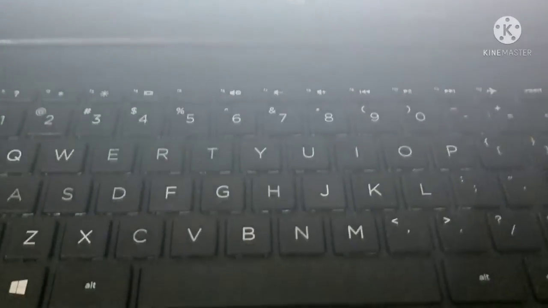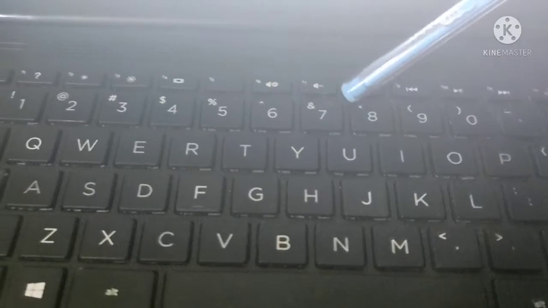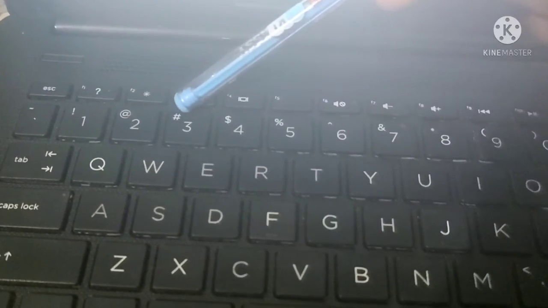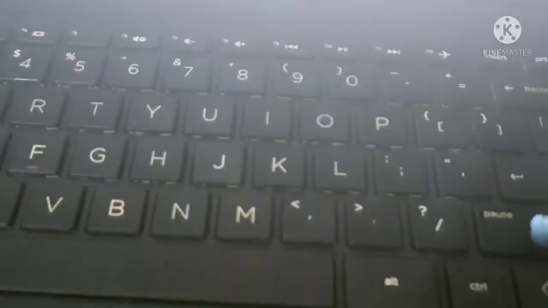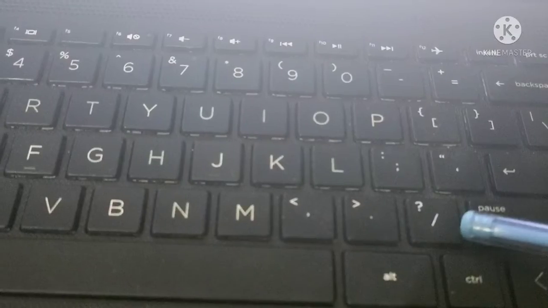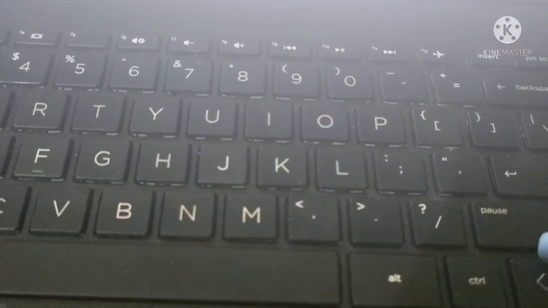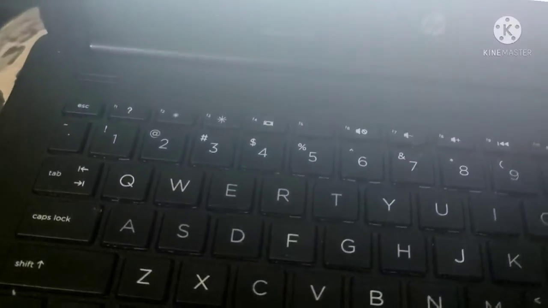Look here students, in some keys there are two characters printed. Okay, can you see these symbols on the upper side of these number keys? See here also, there are two symbols on a single key. So how will we type these? For this we will make use of the shift key.